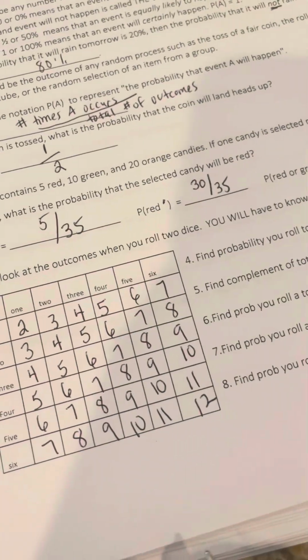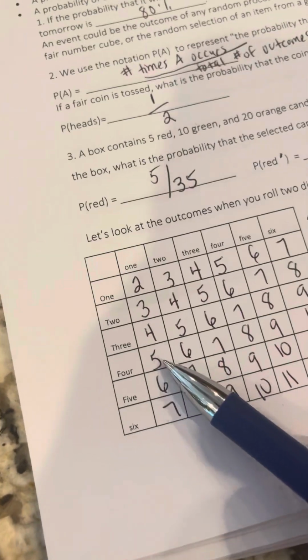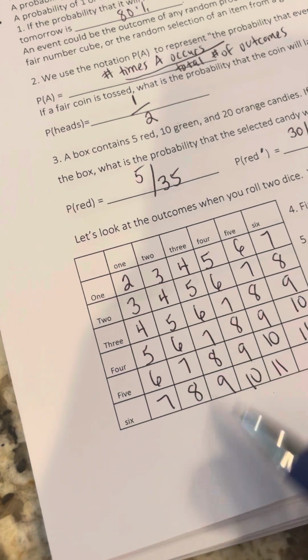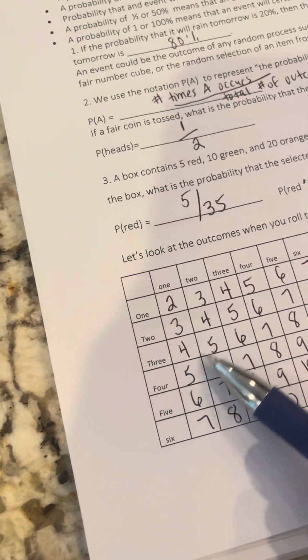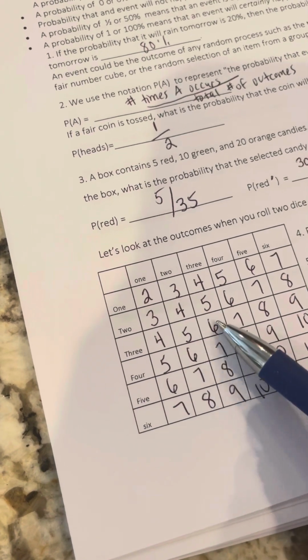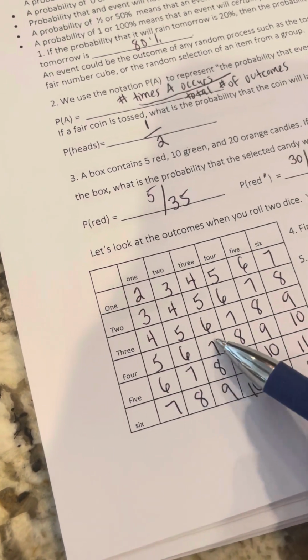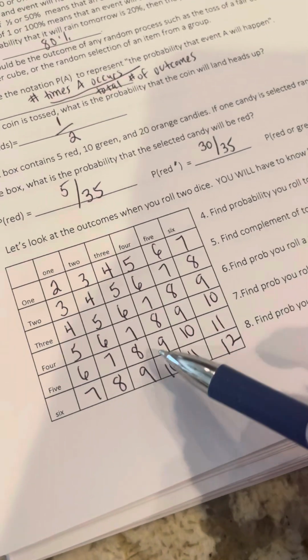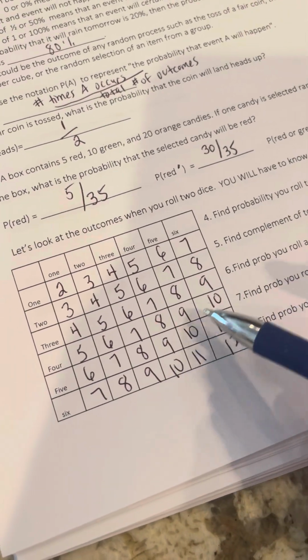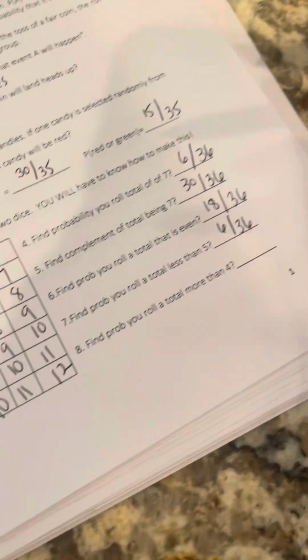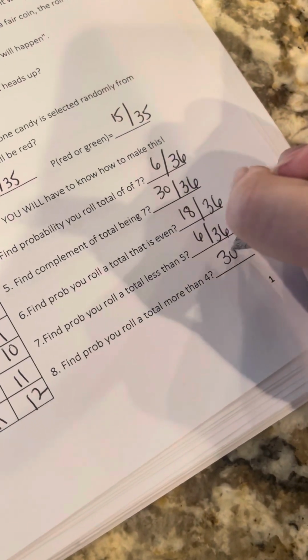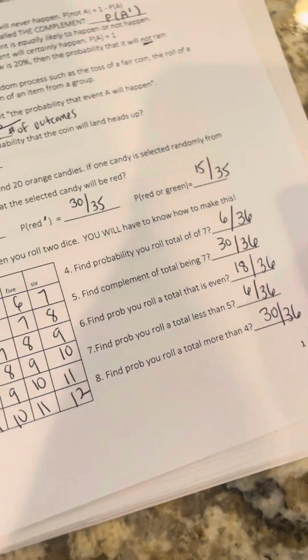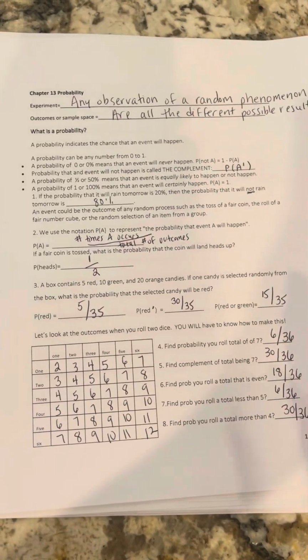More than 4 does not include 4. So you want the 5s, the 6s, the 7s, the 8s, the 9s, 10s, 11, 12s. So more than 4, 1, 2, 3, 4, 5, 6, 7, 8, 9, 10, 11, 12, 13, 14, 15, 16, 17, 18, 19, 20, 21, 22, 23, 24, 25, 26, 27, 28, 29, 30. So that's 30 out of 36. All right, so that is page 1.